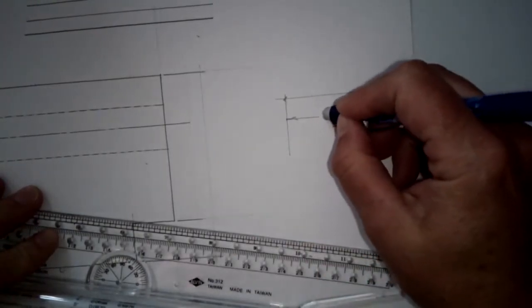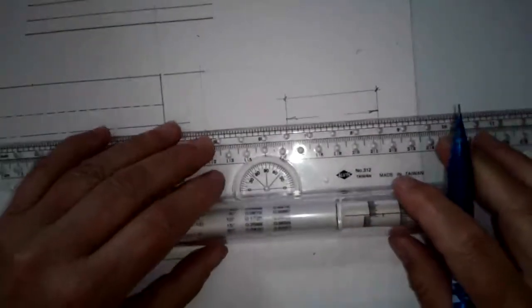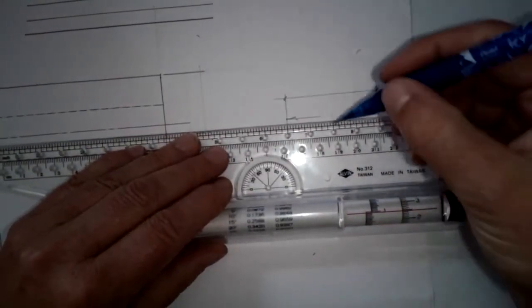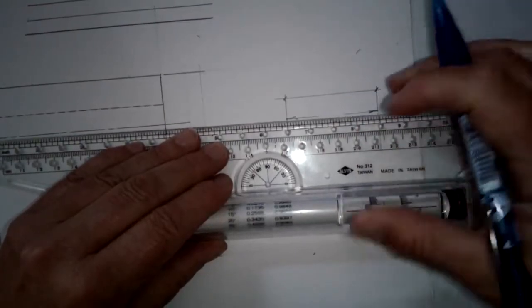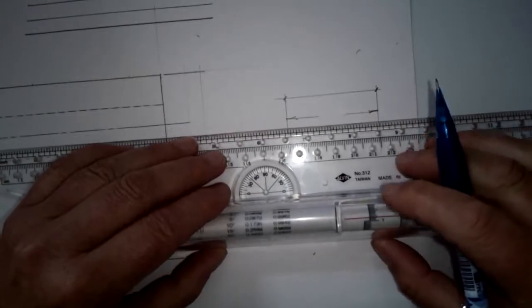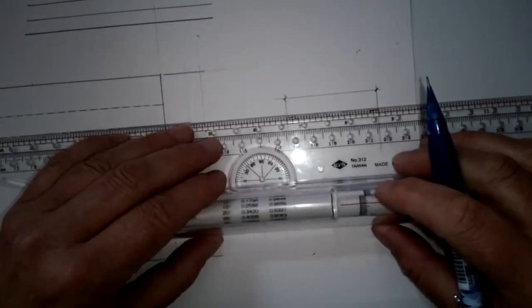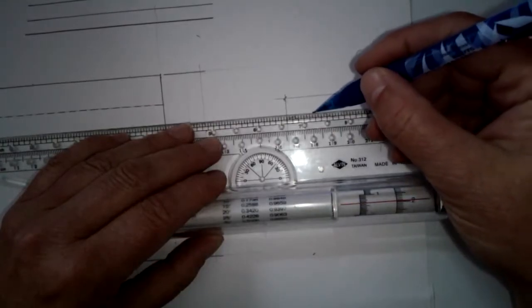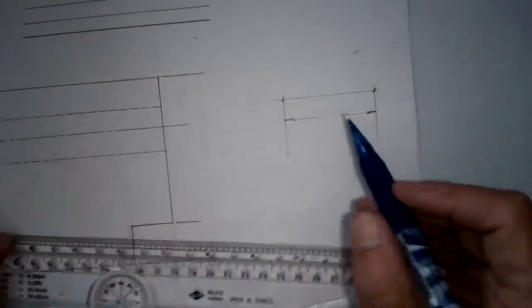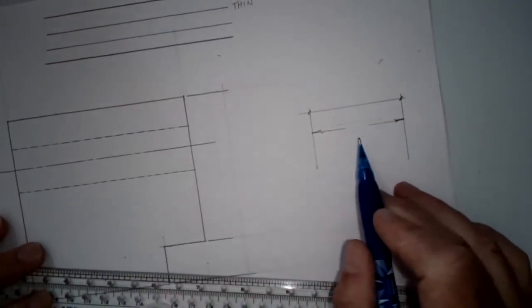Also, where the dimension goes is a little different from mechanical to architectural. So on a mechanical dimension, you want the dimension centered with the piece of the dimension line broken out.